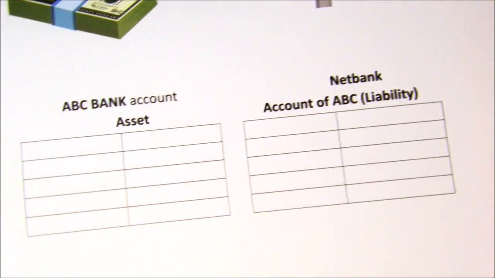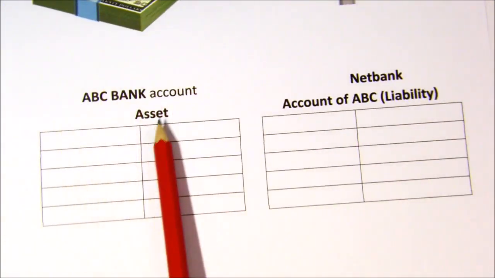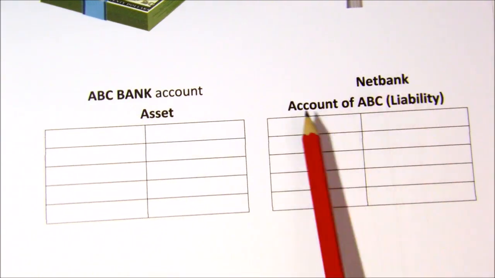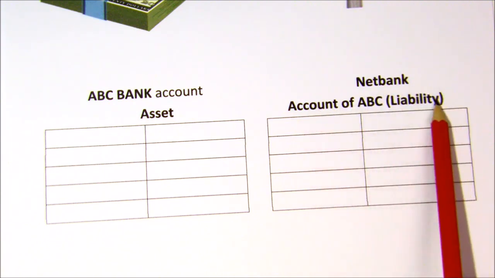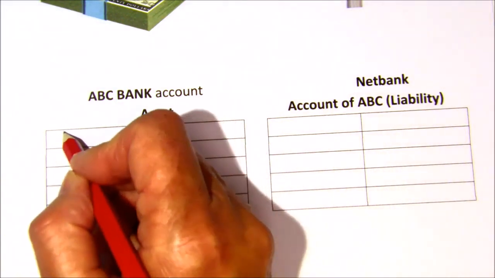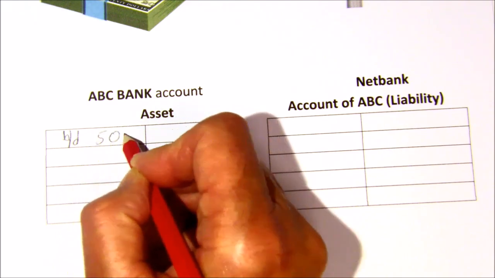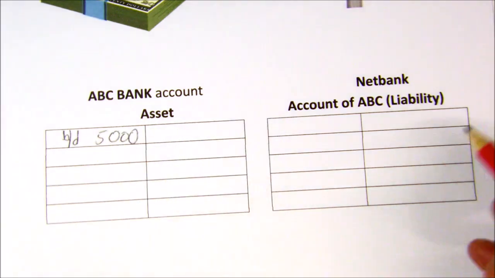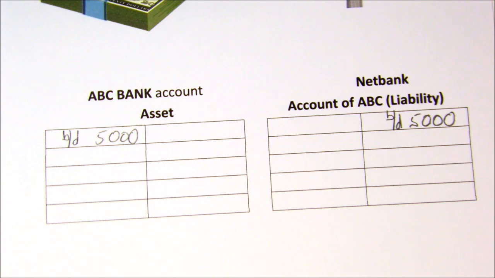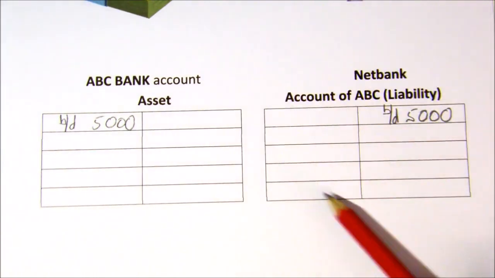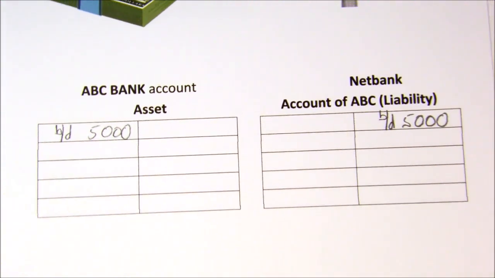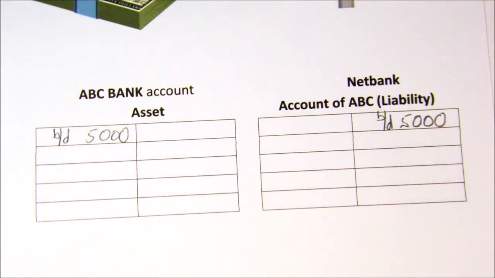Now let's just have a look here. All right, so now here's the business, and we've got a bank account which we know is an asset. Nedbank, our bank, will open an account for our business, but they will say they owe us money. So the first thing, in our bank account, we would have a balance brought down, let's say, of 5,000. That same balance will be on the credit side in the bank's account. So when they send me a statement, or I request a statement at the ATM, that account is going to show 5,000.